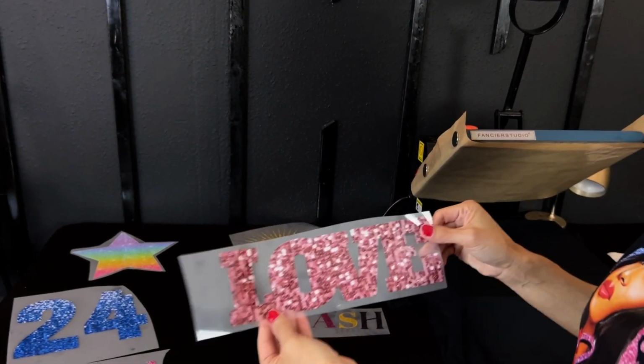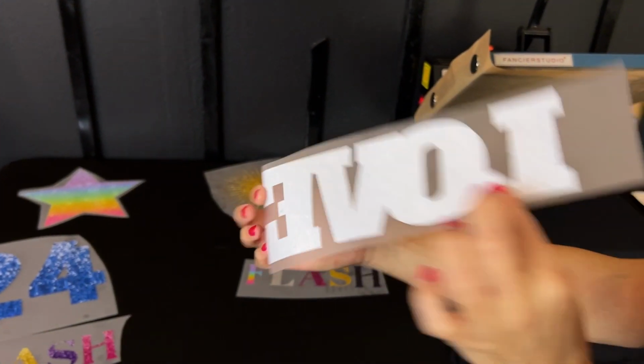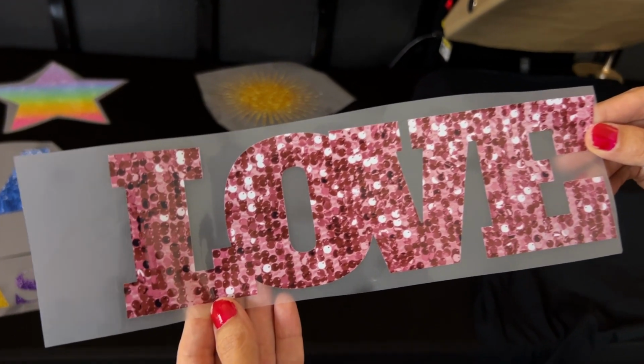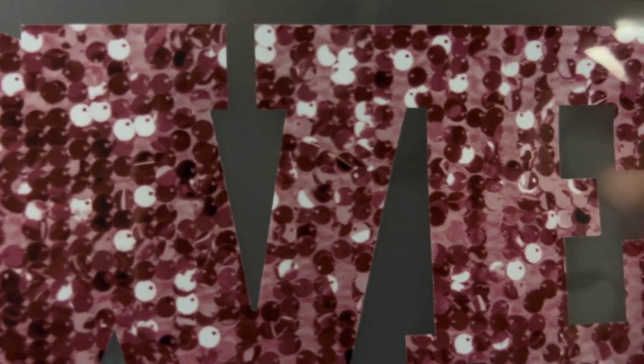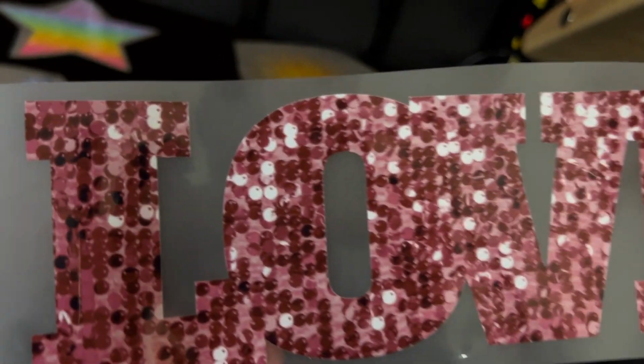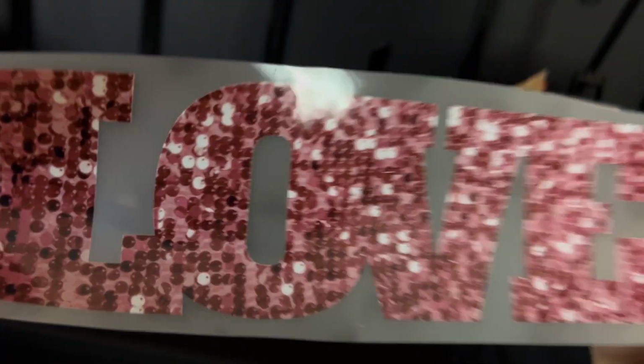This is not sequins, this is DTF. As you can see, it has that realistic high resolution effect of a sequin transfer. So beautiful. This is a rose gold, and our sequin packs are $2.99.